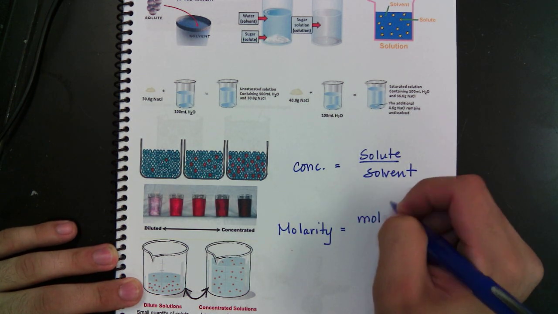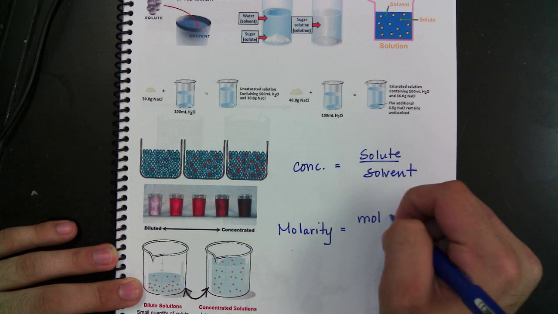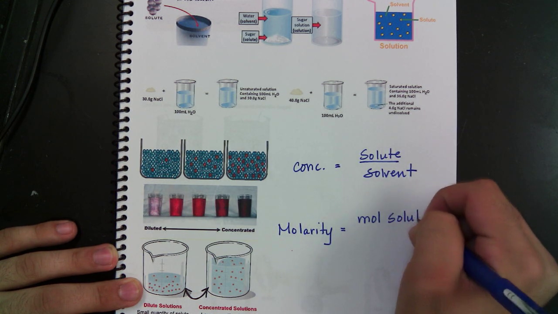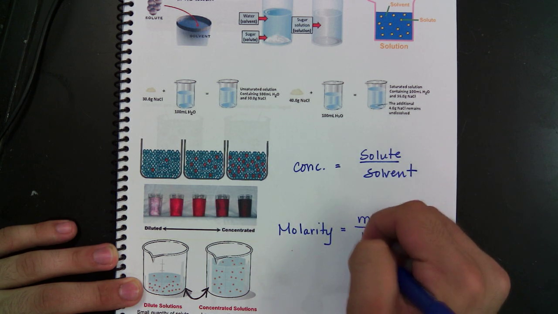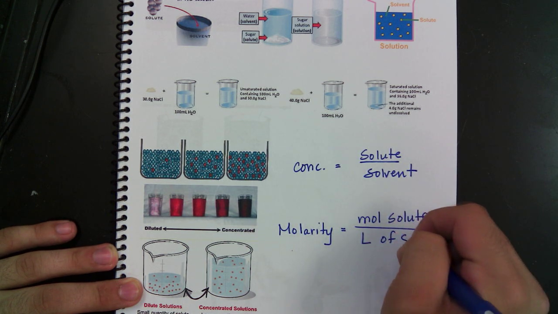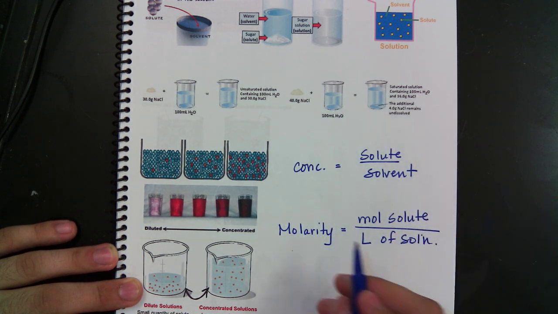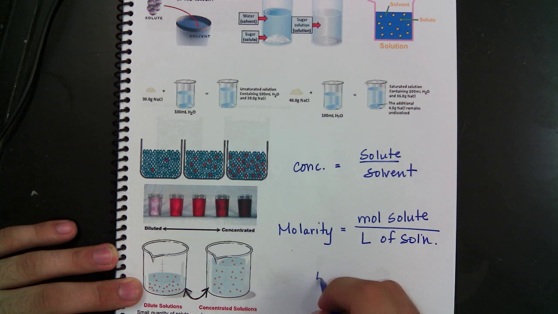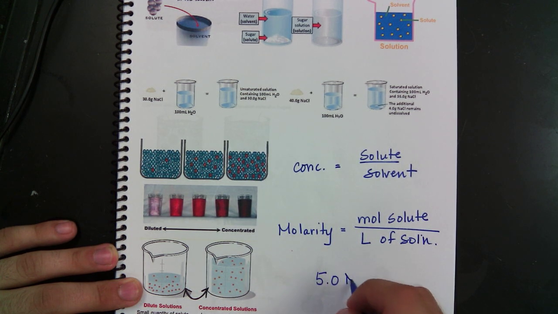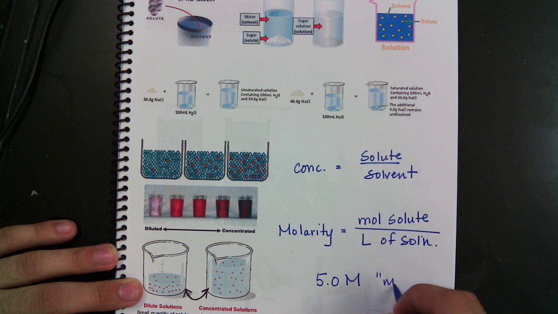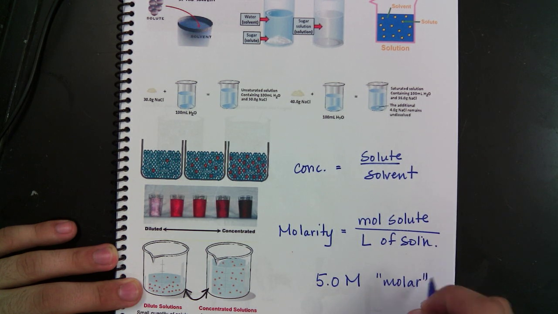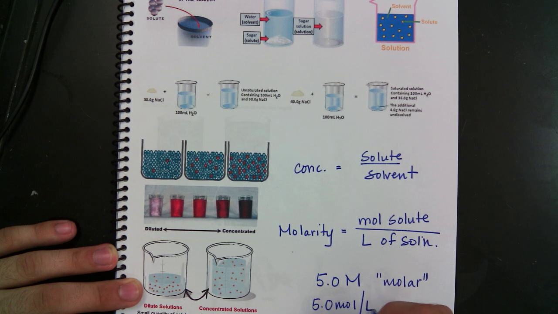Specifically, the molarity of a solution is represented as the moles of solute that you dissolve over liters of the entire solution. So the units are really specific. So when we look at something that says 5 big M and we read it as molar, this really means there's 5 moles of solute for every liter of solution you have.